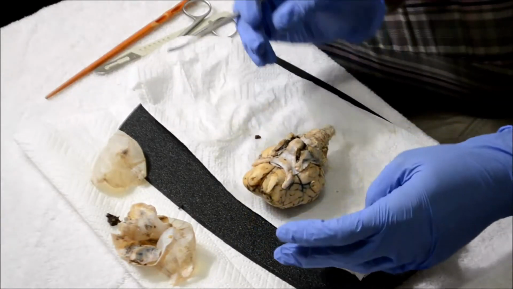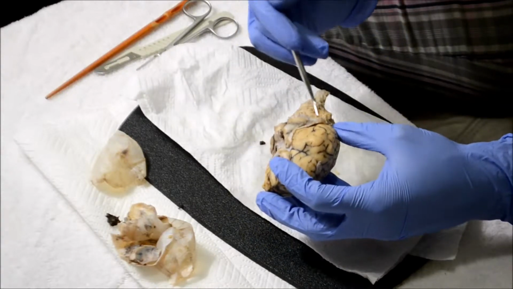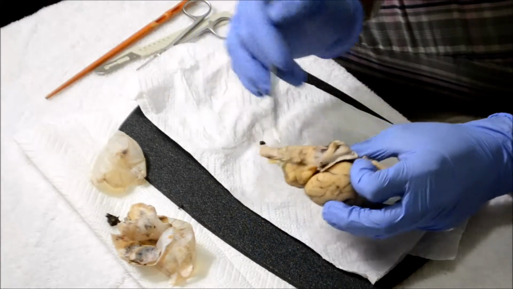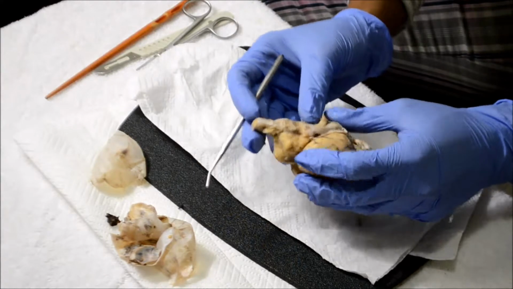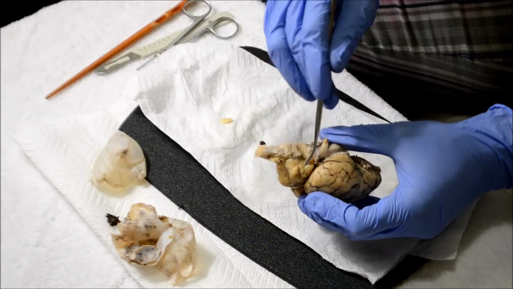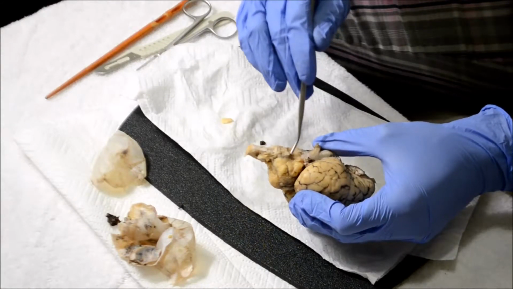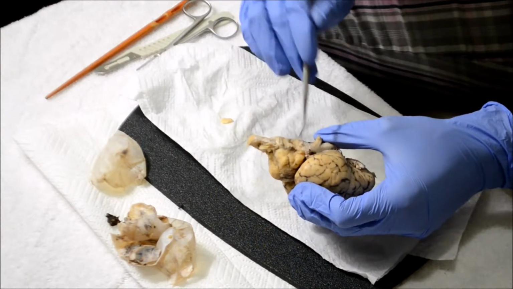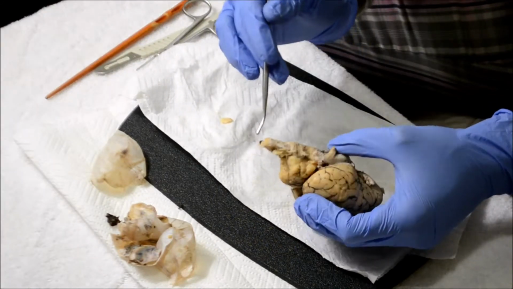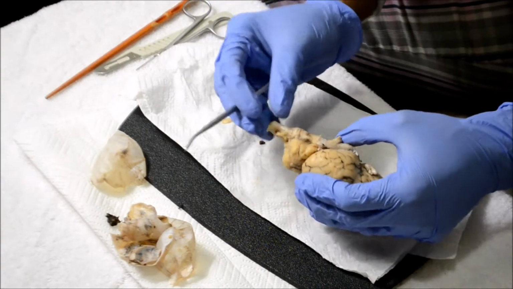Next, the brain stem, which is all of this, the brain stem. The pons, which are right here, and the medulla oblongata, which is this right here. And the spinal cord, which is this part that leads into the spinal cord.